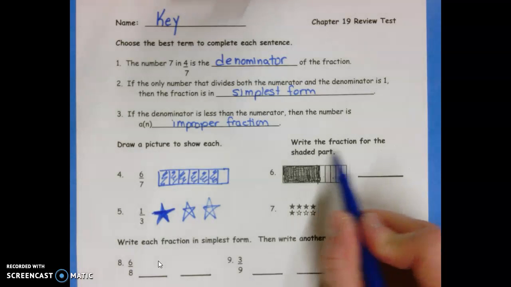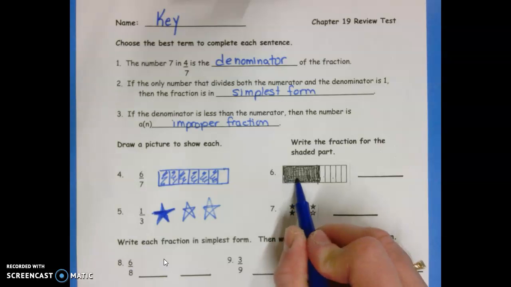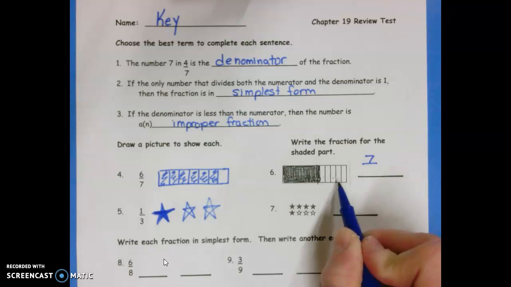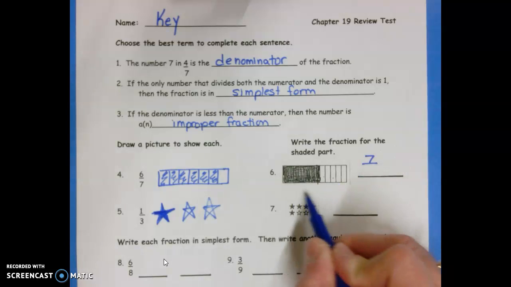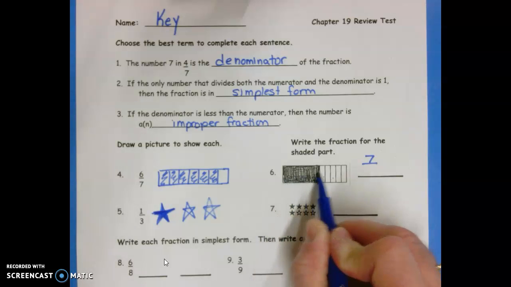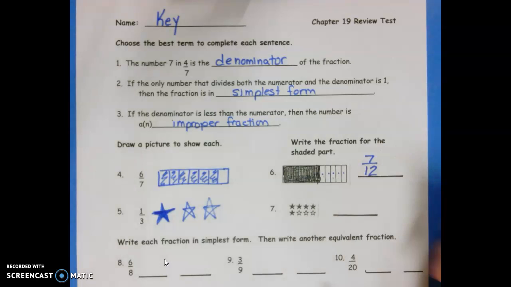Now write the fraction for the shaded part. Look carefully. 1, 2, 3, 4, 5, 6, 7 pieces are shaded. That's your numerator. Out of the entire number, we had 7. I'm going to double check because of the shading. 1, 2, 3, 4, 5, 6, 7, 8, 9, 10, 11, 12. So 7 out of 12 are shaded.